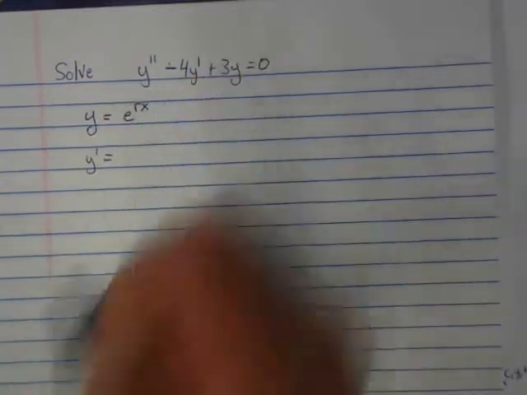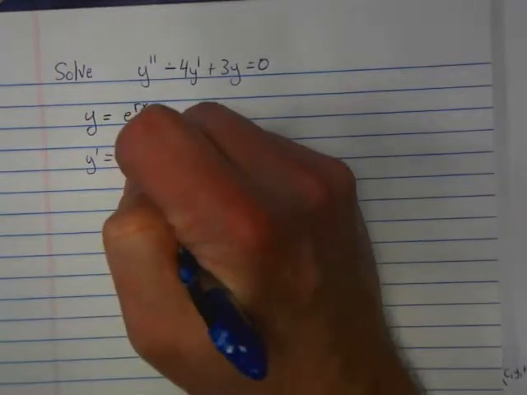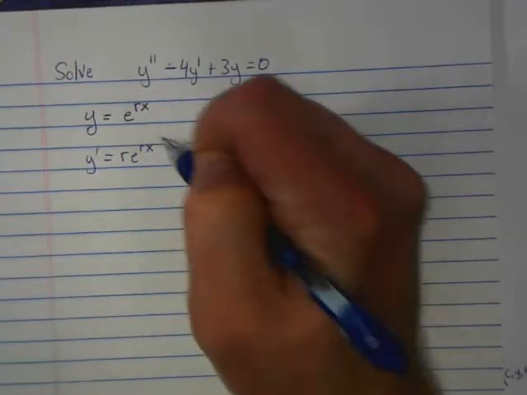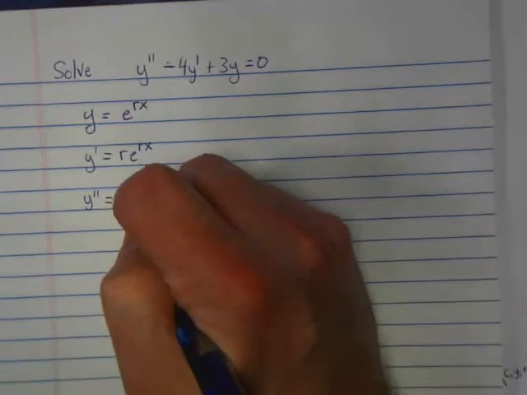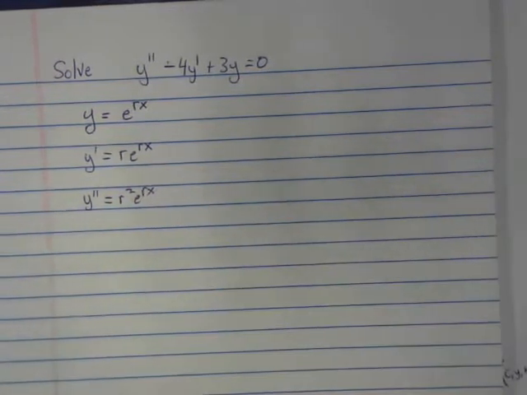All right, so what's the derivative? y prime is r e to the rx. And y double prime is r squared e to the rx. All right, so I'm going to plug that in.